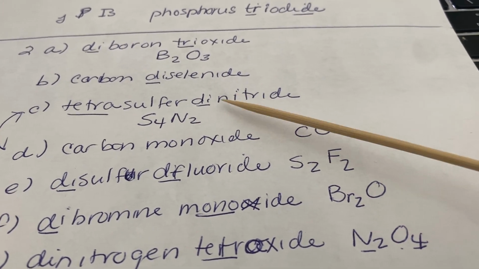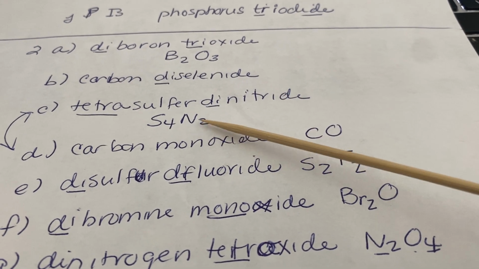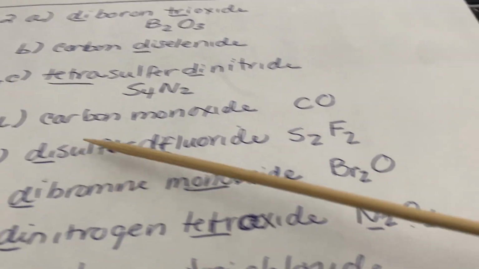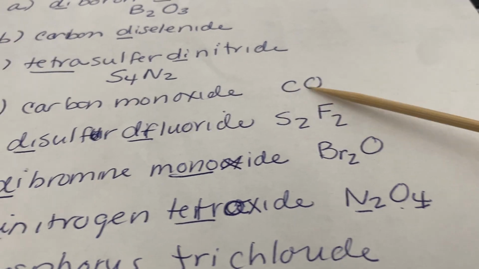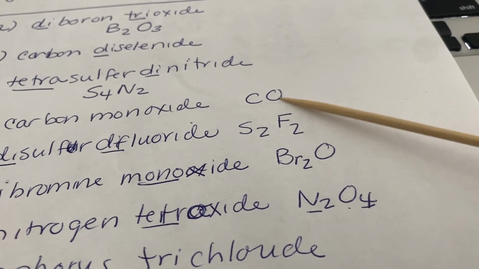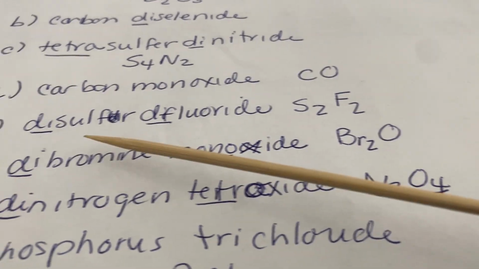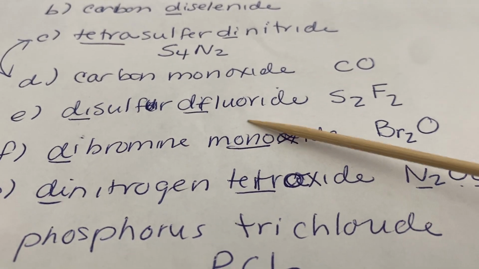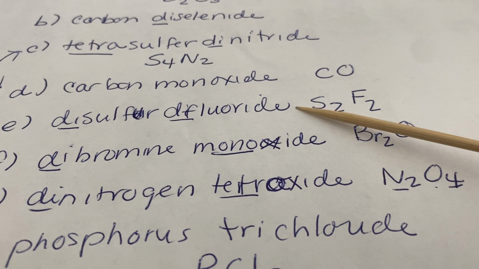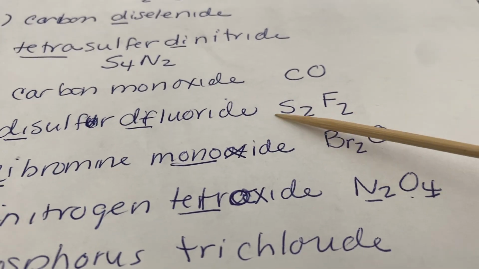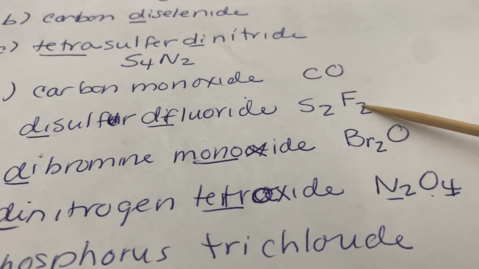And di is 2 nitrogen, S4N2. How about carbon monoxide? Well, we only have 1 carbon, we only have 1 oxygen, so it's just CO, that's carbon monoxide. The next one is disulfur difluoride. So how does this go? We have 2 sulfurs and we have 2 fluorines.